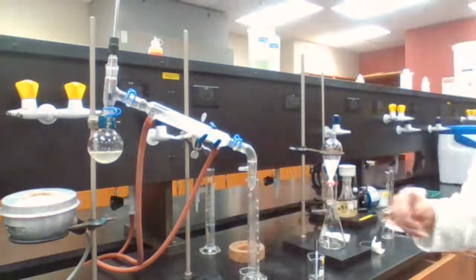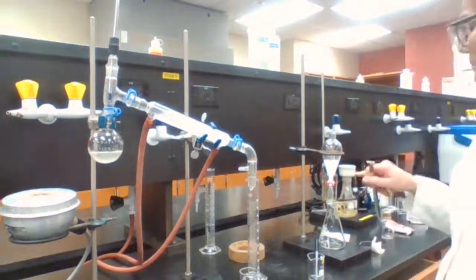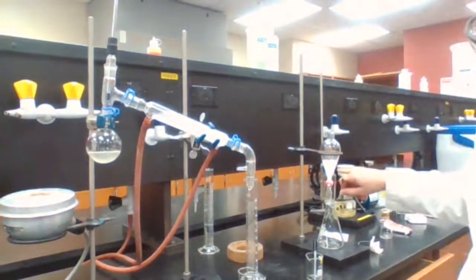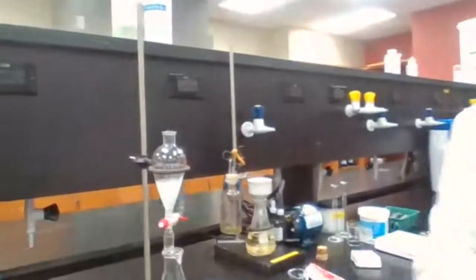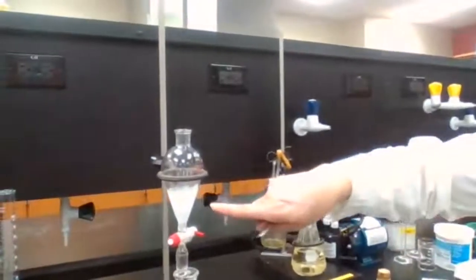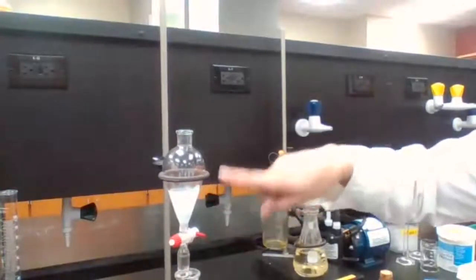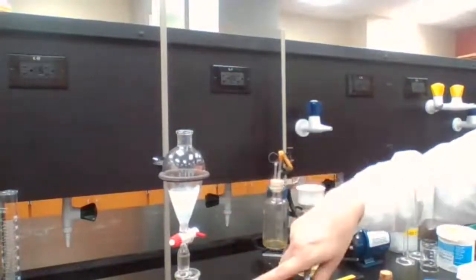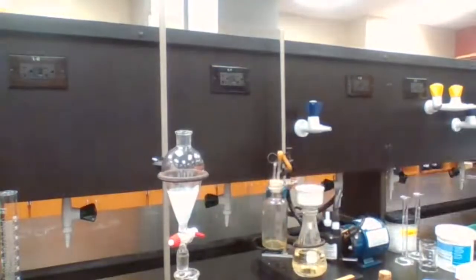To make it easier for drying the sample for the next step, I'm going to add some sodium chloride, but if you look closely, the two layers have been separated, and now you can take your second screenshot for the setup, and that's for the distillation. You can take your screenshot.